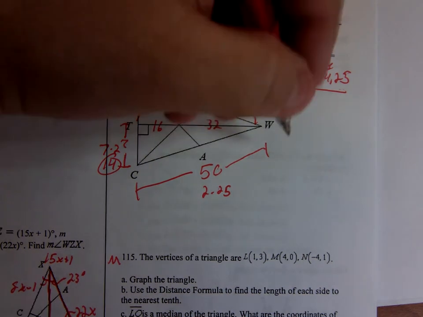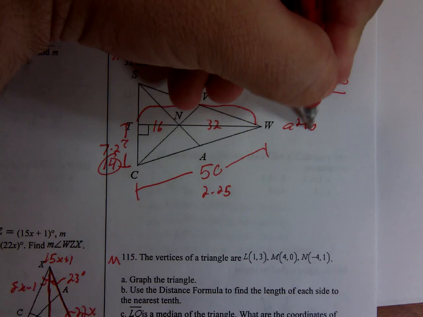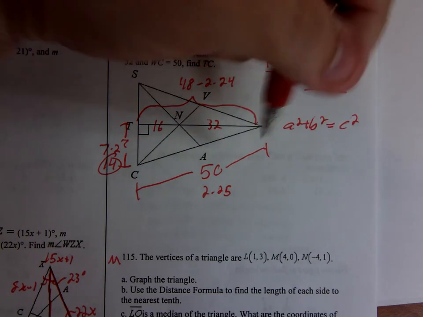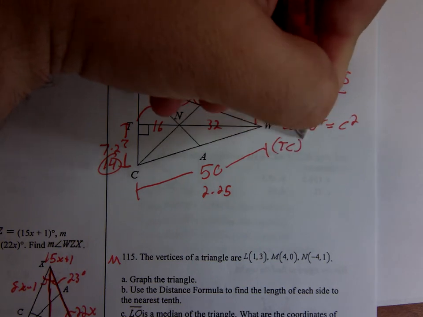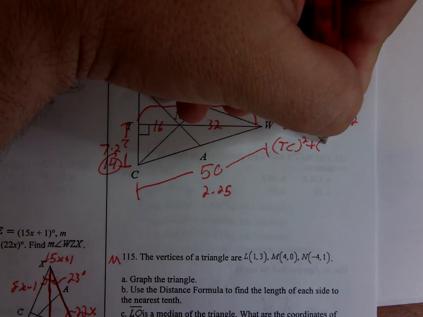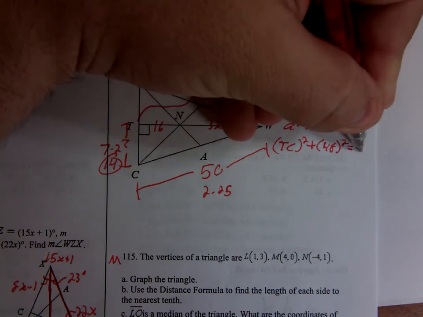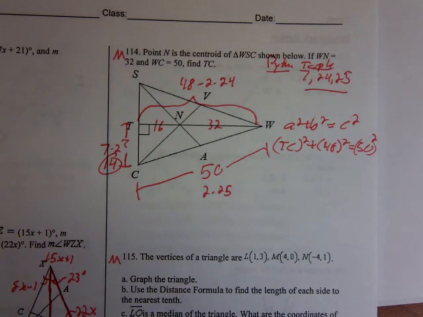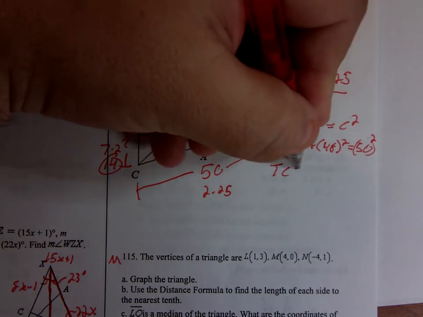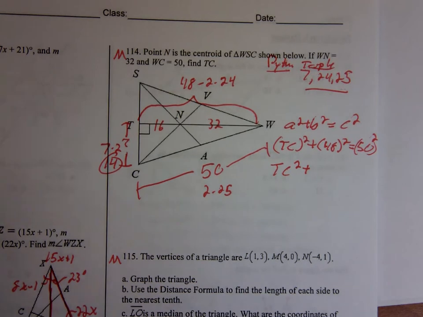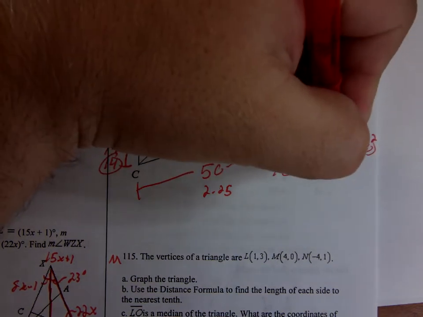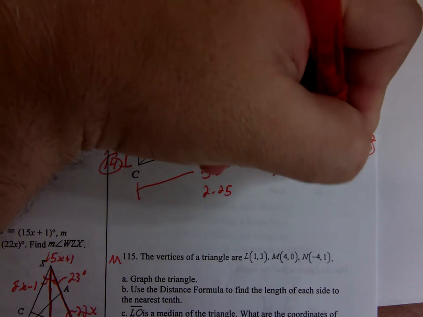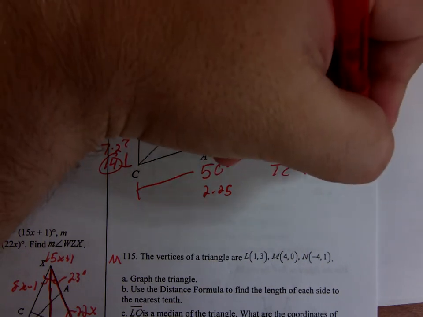A squared plus B squared equals C squared. We have TC, which we don't know, squared, plus 48 squared equals 50 squared. Ooh, 48 squared is a big one. Who's got that? 2,304. 50 squared is 2,500. Subtract.